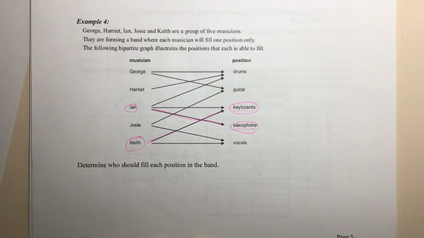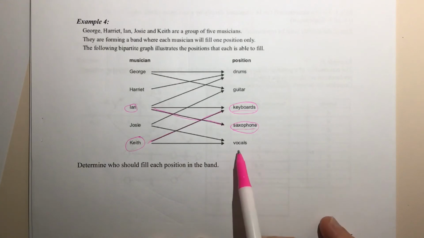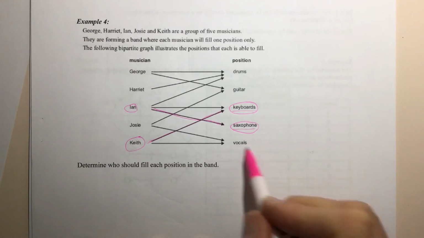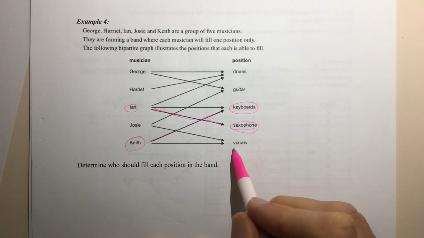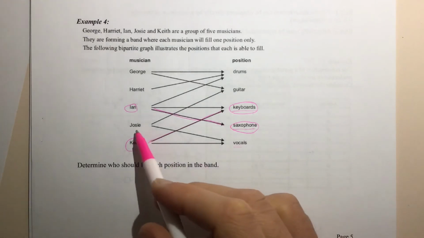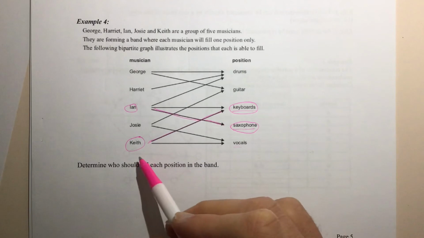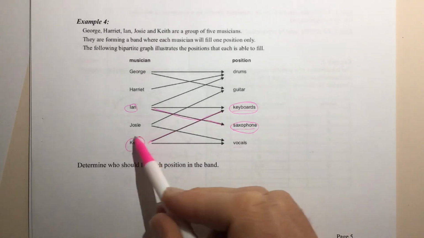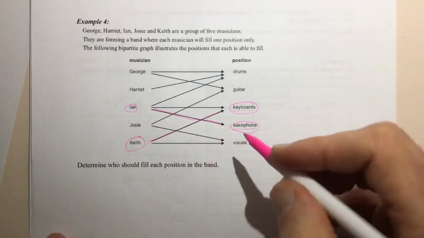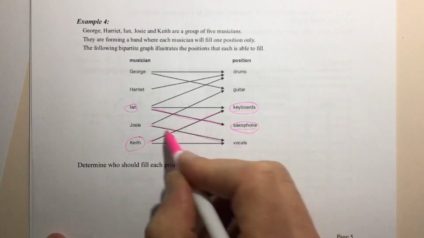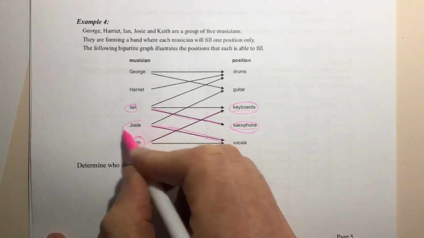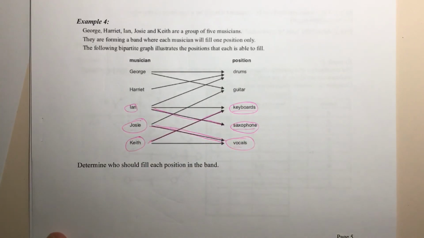And we can just keep making our way through using this process of elimination. So looking at the vocals position now, the vocals position could be filled by either Keith or Josie, because they're the only two arrows that lead to that position. But again, Keith is already allocated, so we can't give Keith the vocals, which means Josie is going to be on vocals. So we have to give Josie the vocals. So Josie's going to be on vocals.